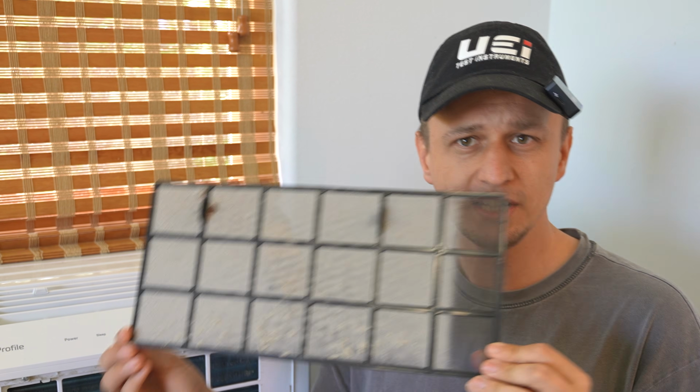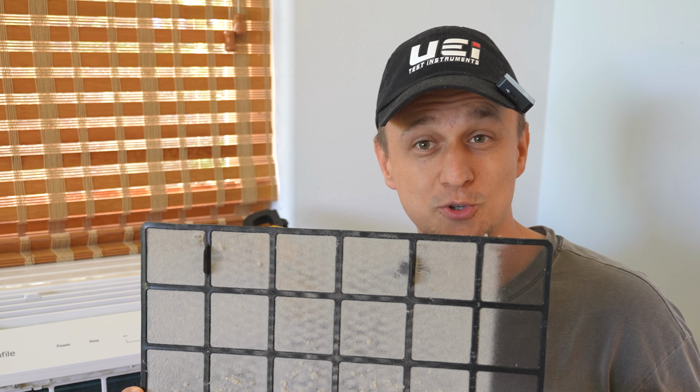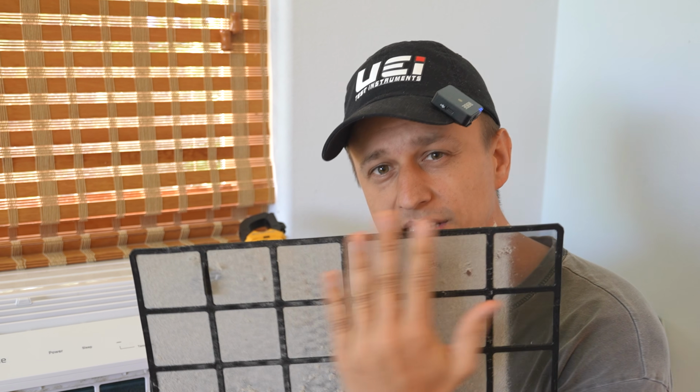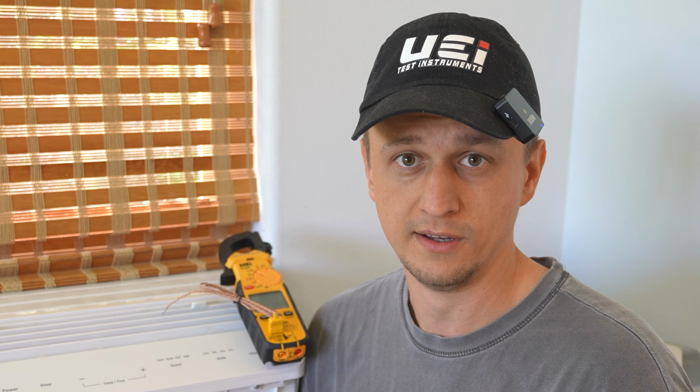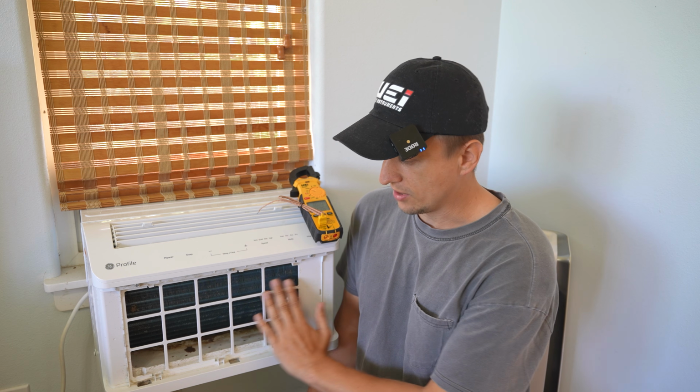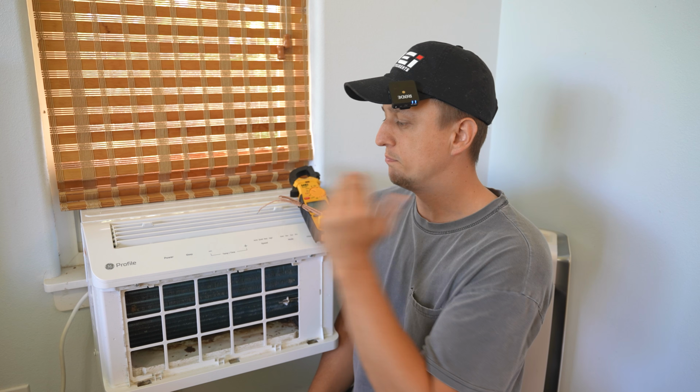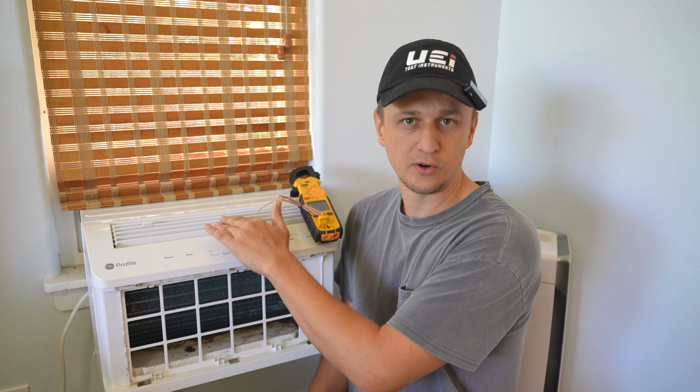So if this filter that I have, which is pretty dirty but not terrible, I've seen much worse. If this is completely caked, the temperature of the air will continue to decrease until it gets to 32 degrees or lower. And once it hits the freezing point, the condensation on these coils is going to start to freeze over. And once a layer of ice grows on the evaporator coil, then you're going to have barely any cold air coming out of your window AC.